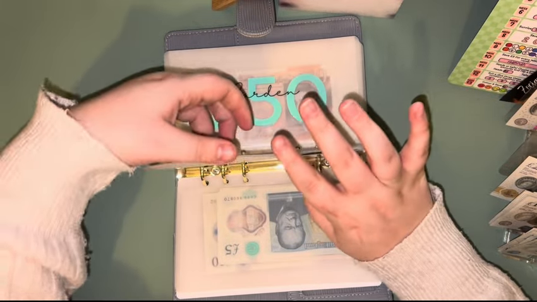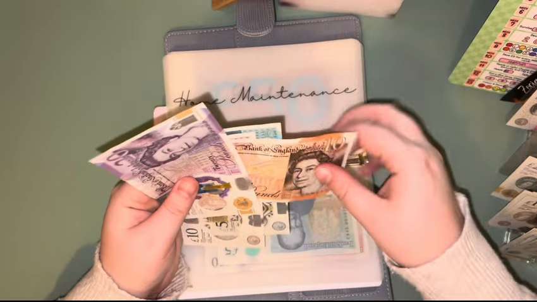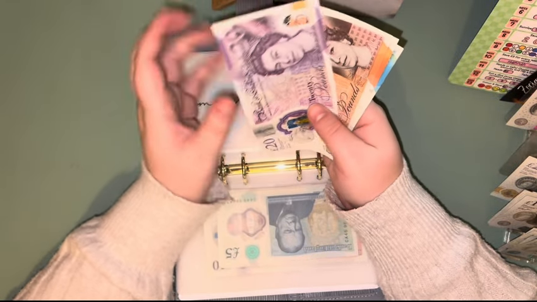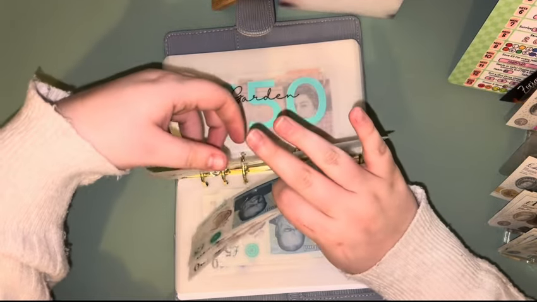Brilliant. Home maintenance is also going to get £10 this week. We're going to bulk these up a little bit this month because we're doing our kitchen renovation this month. So we've got 20, 30, 45 in there now.